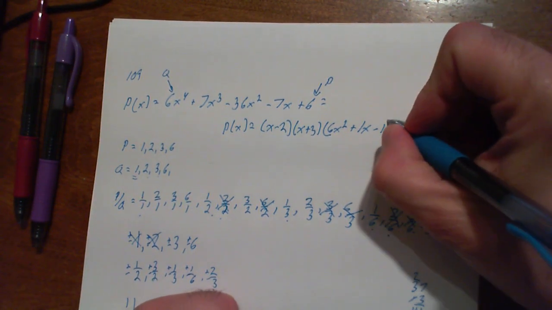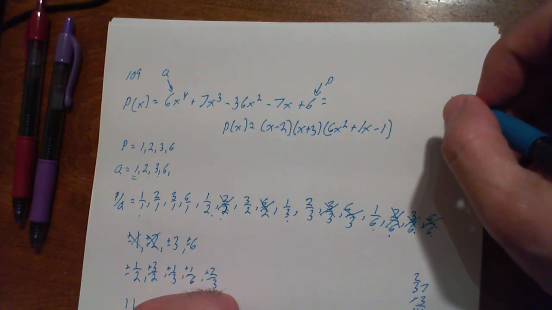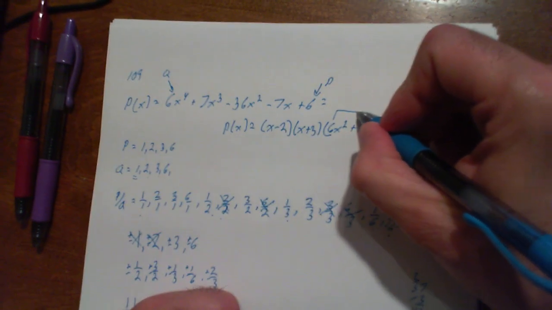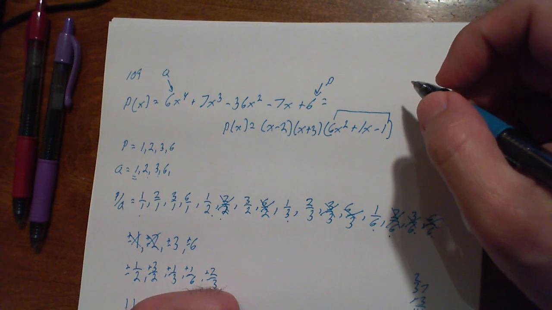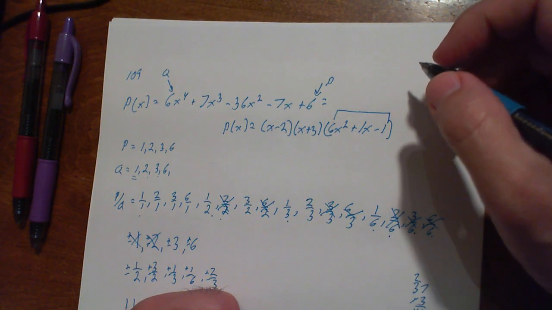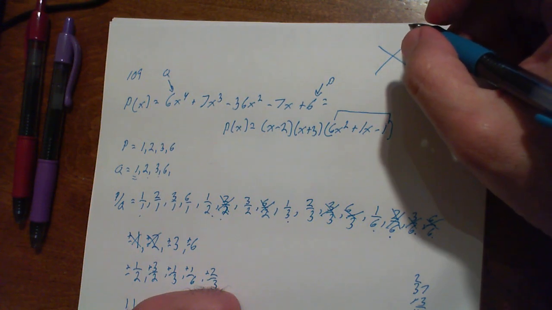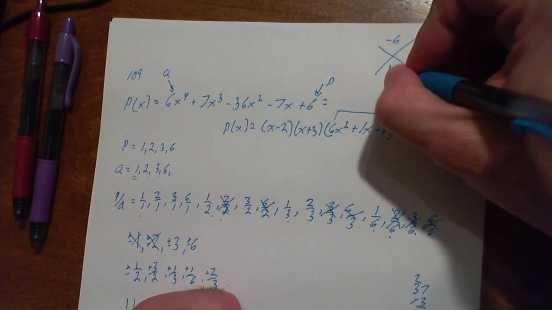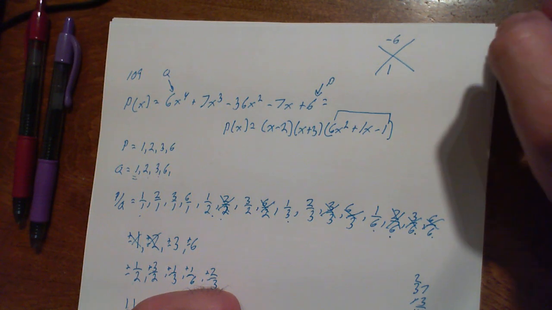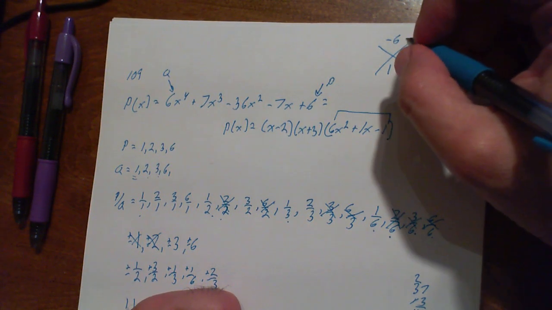Sorry about that. Now that we have this, let's see if this is factorable. If it's not, I'm probably going to have to take a break here. So X box: negative 6 and 1. What times what equals negative 6 and adds to positive 1?